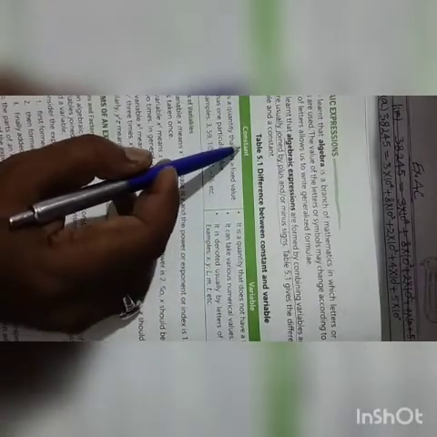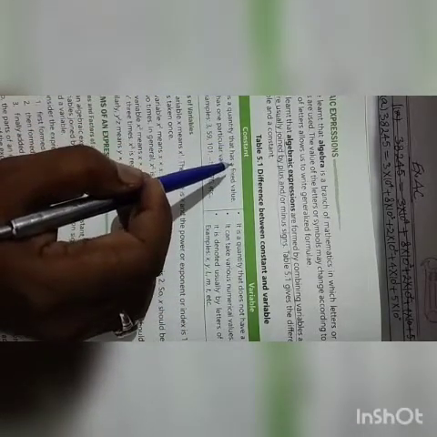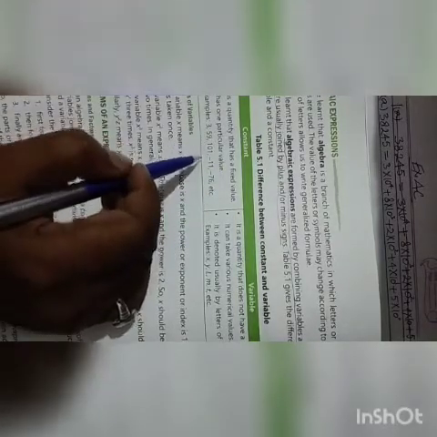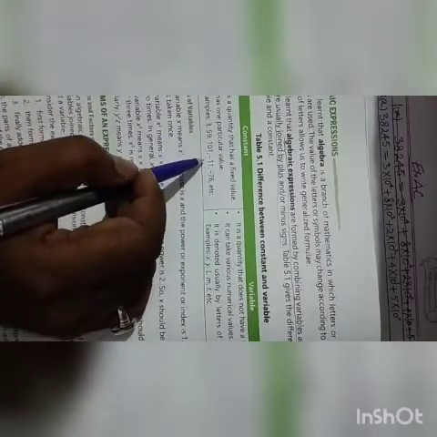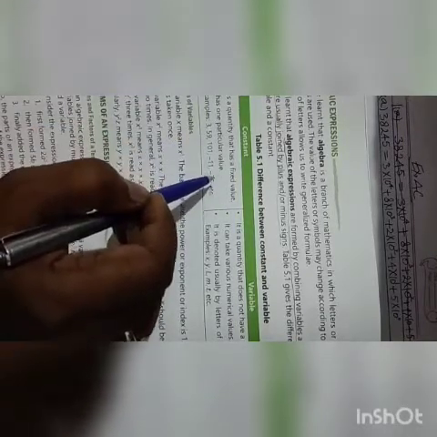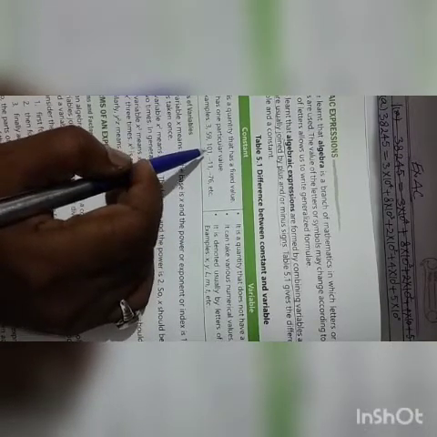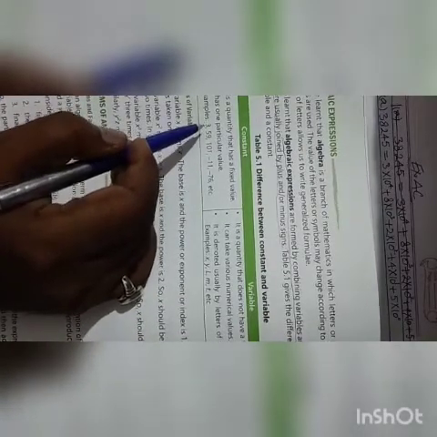So what's a constant and a variable? A constant has a fixed value. Like our natural numbers or the integers, any number you can take. They have a fixed value. Or you can take symbols also, alpha, beta, and pi. These have fixed values. 3 has a fixed value of 3 only.